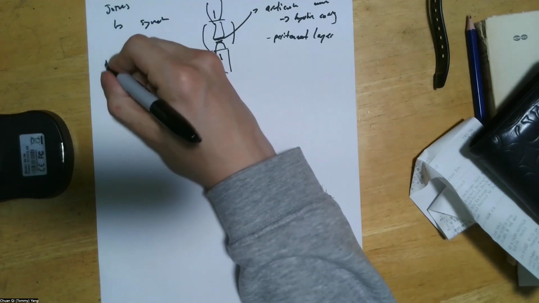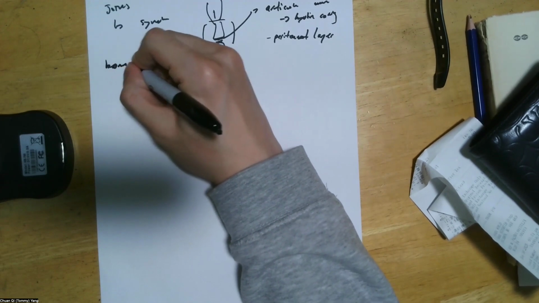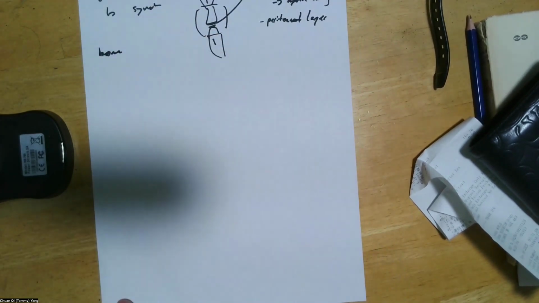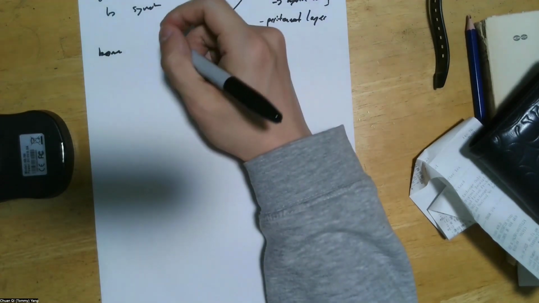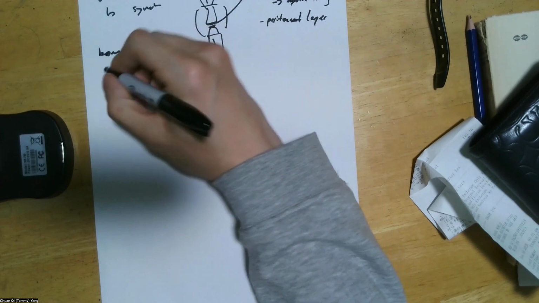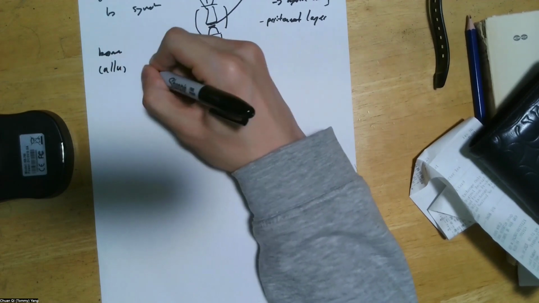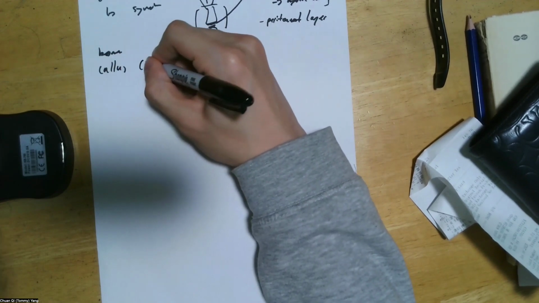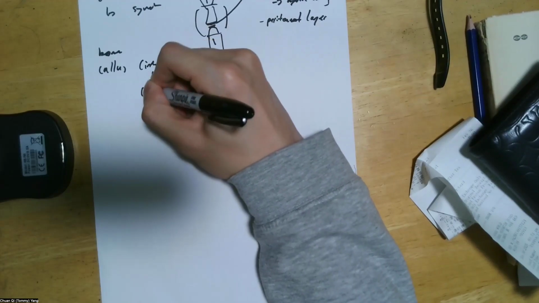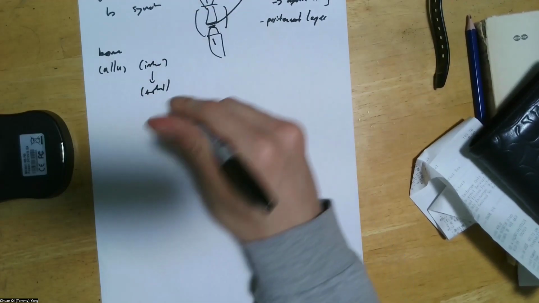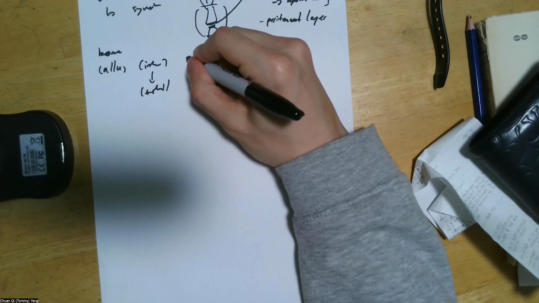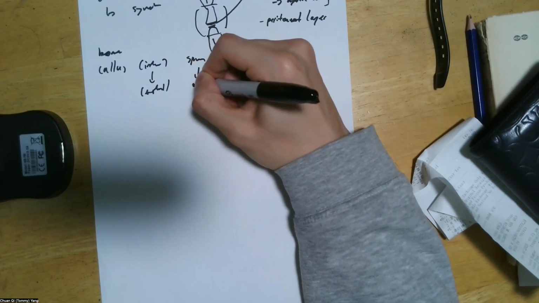Bones heal very well. I want to clarify: they first form an internal callus, then go from an internal to an external callus. And this is the formation from spongy bone to compact bone.